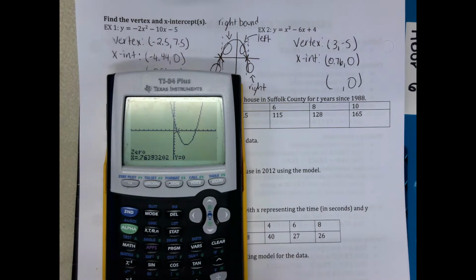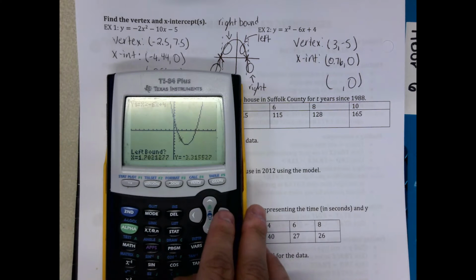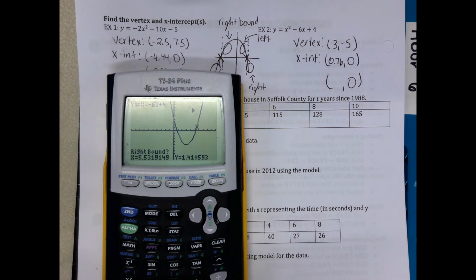And then for my other one, I do second trace again, 0. In this case, for my left bound, my cursor is going to be somewhere below, and then I will put my cursor somewhere above for the right bound.